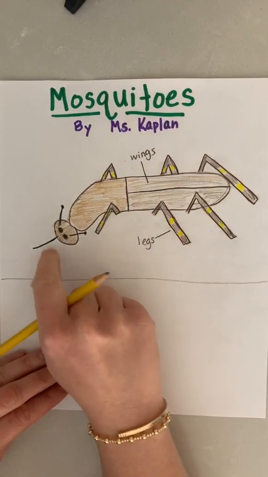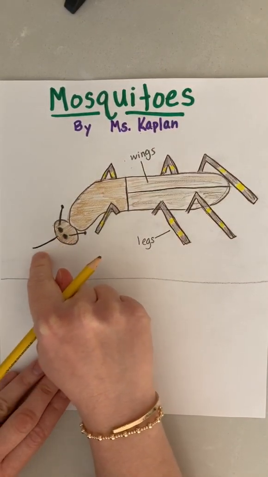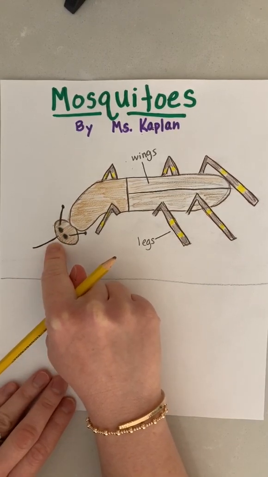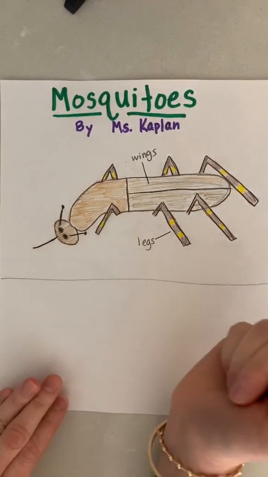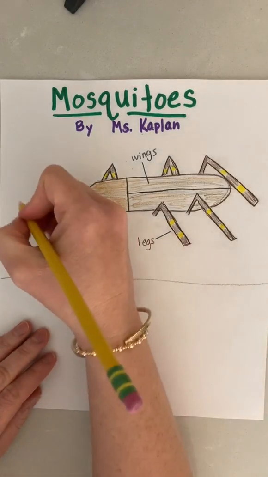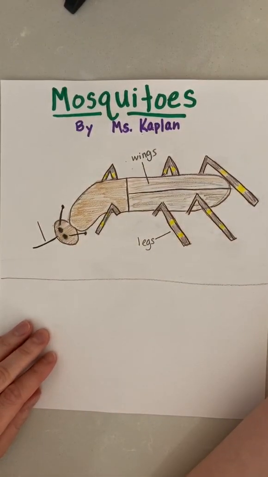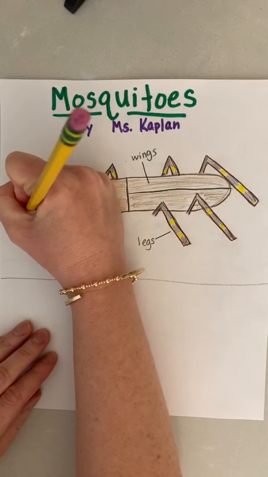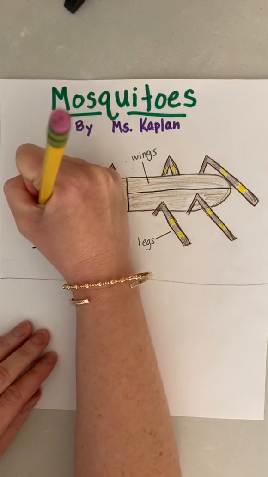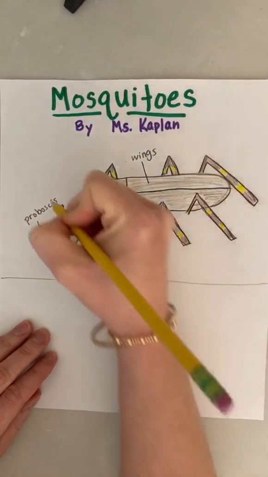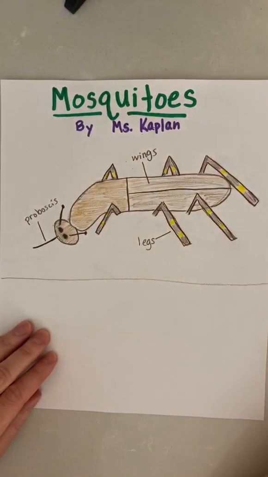I also remembered one important part of the mosquito that I drew was the proboscis, which was the long, skinny nose that the male mosquitoes use to drink nectar and the female mosquitoes use to drink blood. So I will also draw a line pointing at the proboscis and then write that word, proboscis. And if I don't know how to spell any of these words, I can go back to my PebbleGo article and double check.